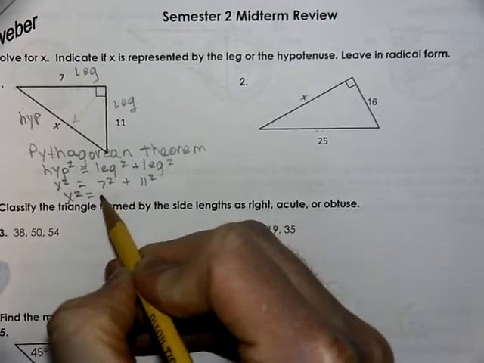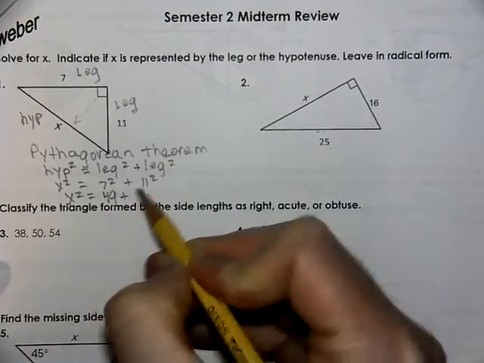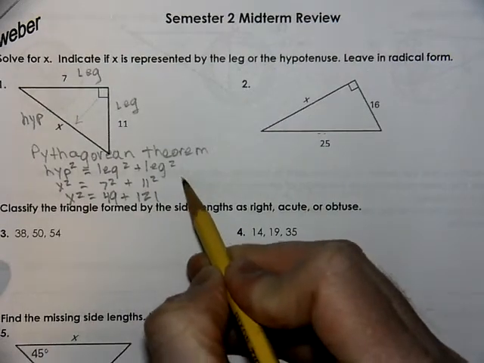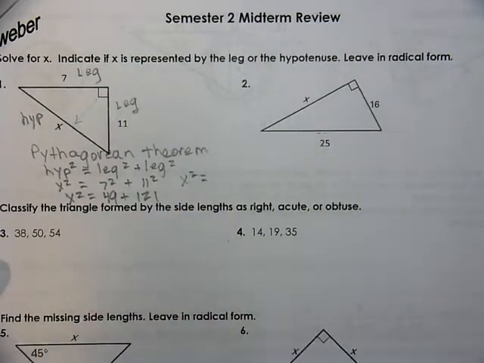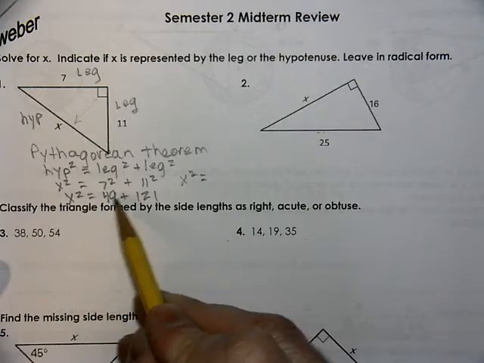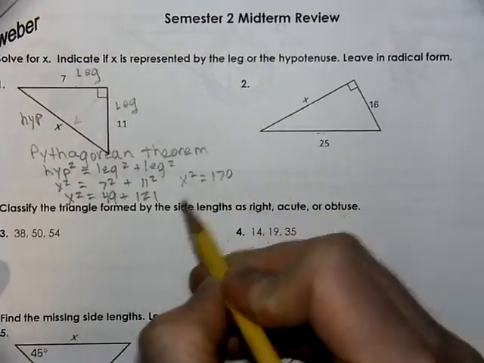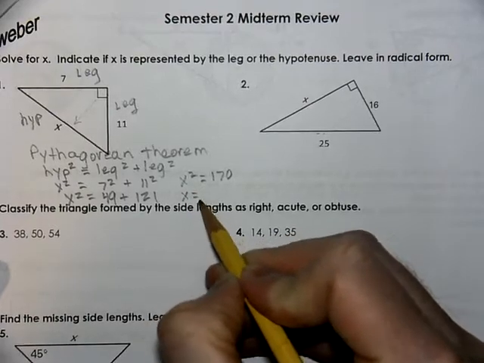So x squared is going to be 49 and 121. So our x squared is going to be 170. And we take the square root of that.